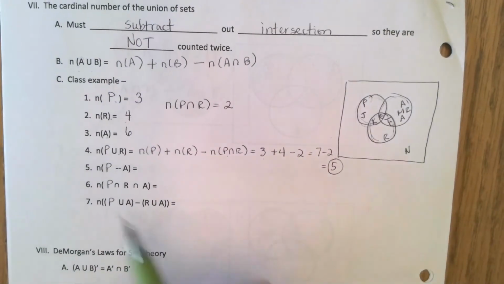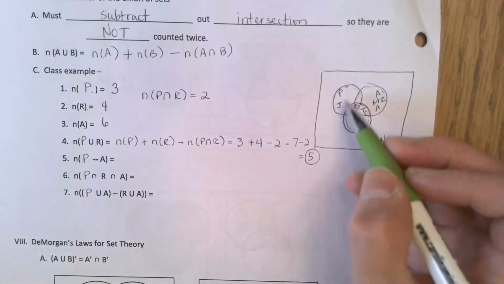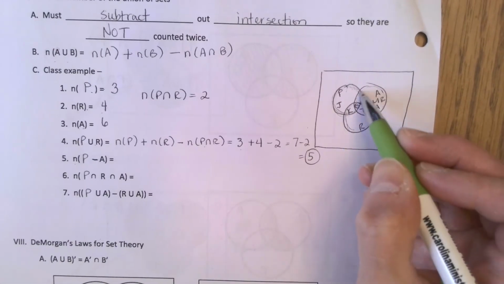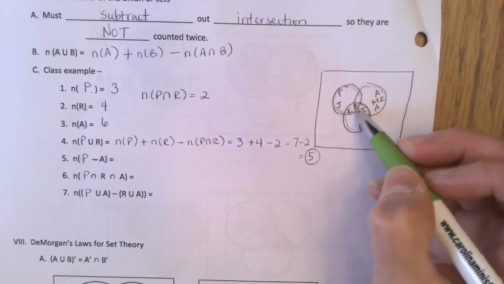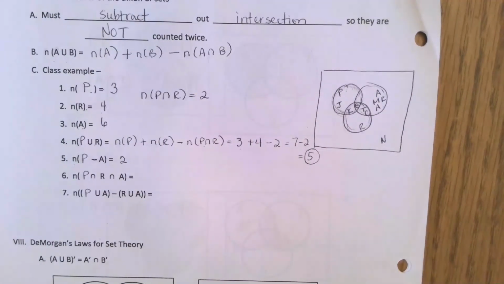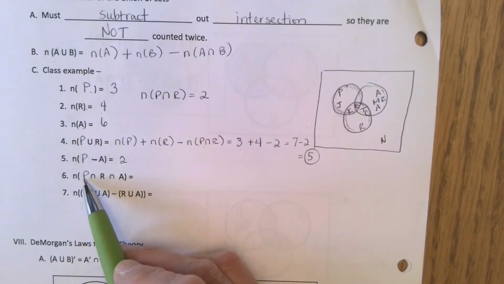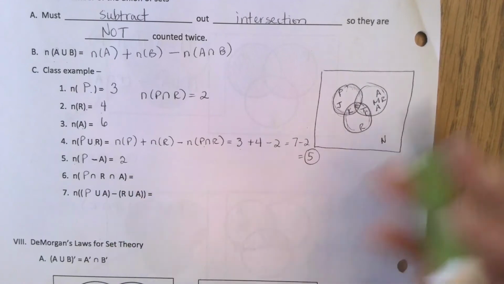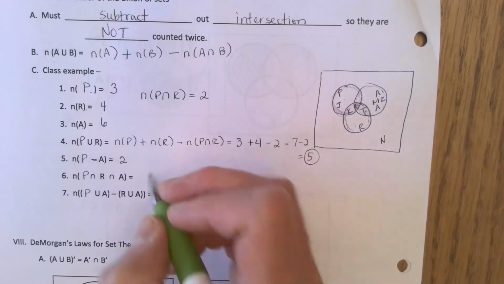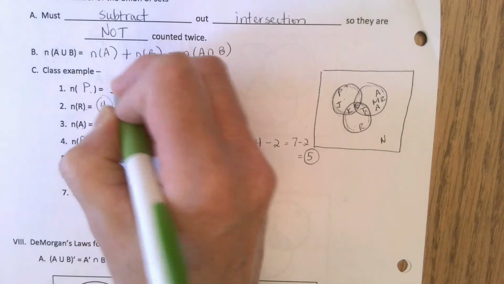Now let's go with this one. Cardinal number for P minus A. So that indicates all of the poli-sci take out the athletes. So here's all the poli-sci. I'm going to take out this athlete right here, leaving me with only 2 elements. This one is intersection of poli-sci, resident, and athlete. Poli-sci, resident, and athlete intersection is right here in the middle, and that was just Grace. And so we have 1 element in there.